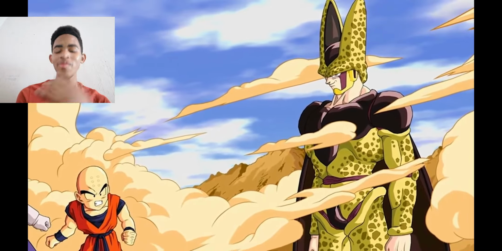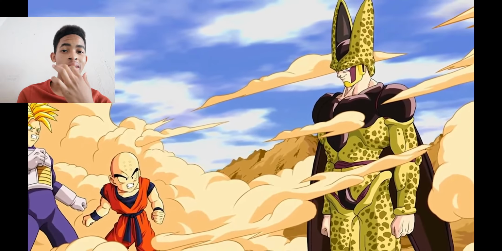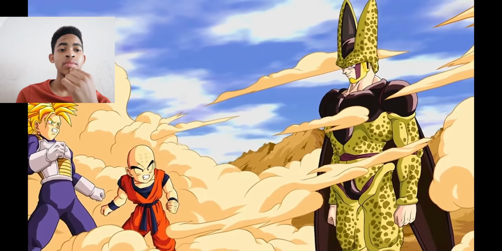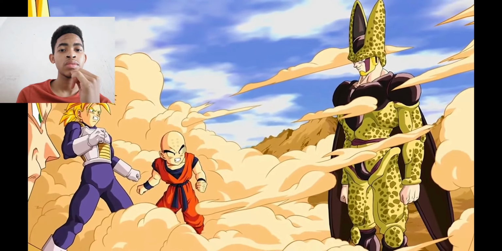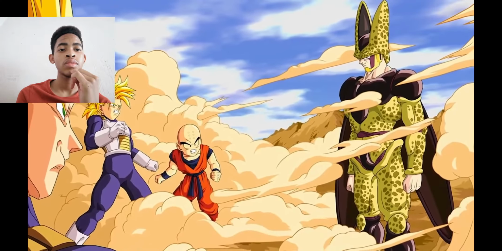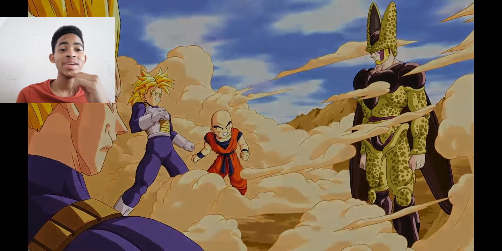At this point, Vegeta, Super Vegeta, aka Vegeta in what's referred to as Super Saiyan Grade 2, fires it on Perfect Cell and destroys pretty much half of Cell's body. Of course, Cell did regenerate, so he didn't die.